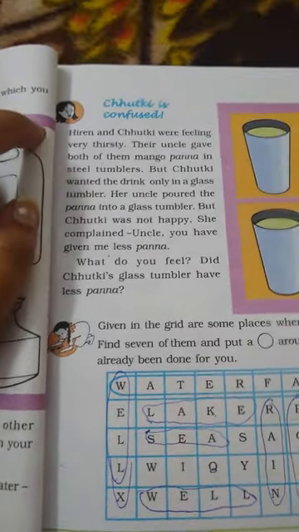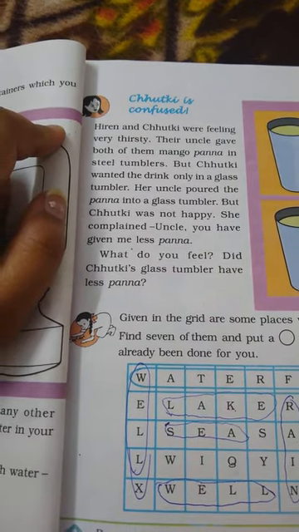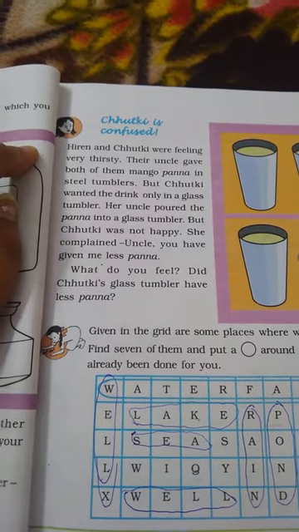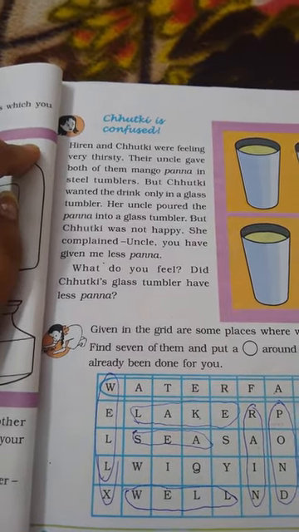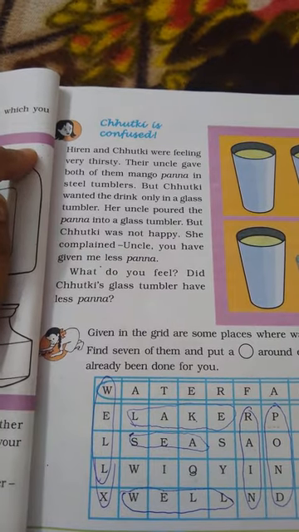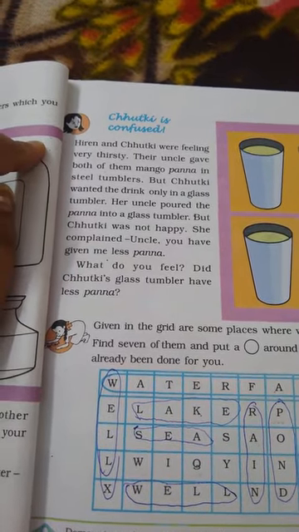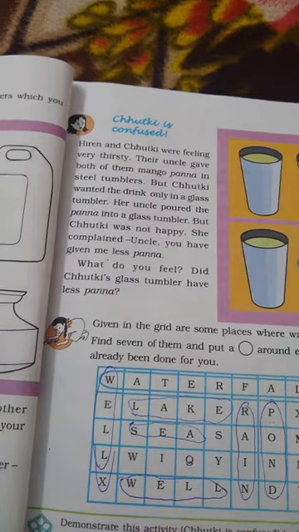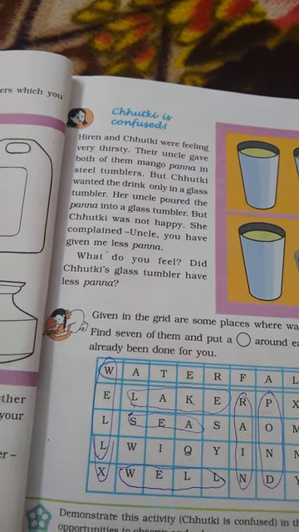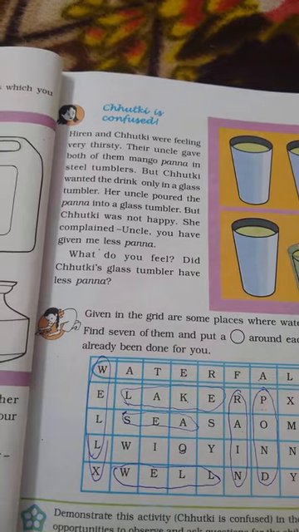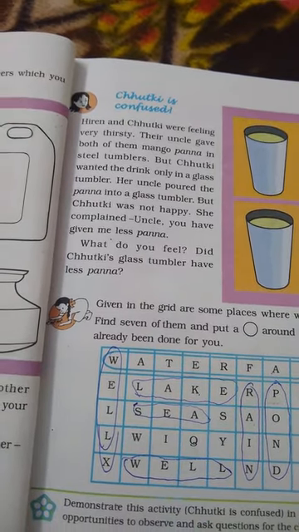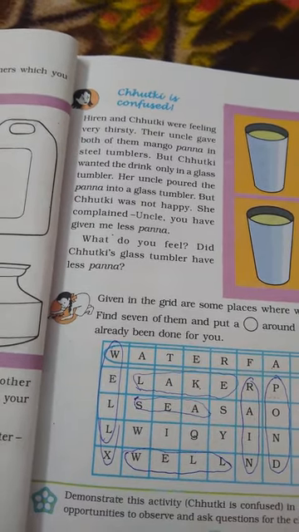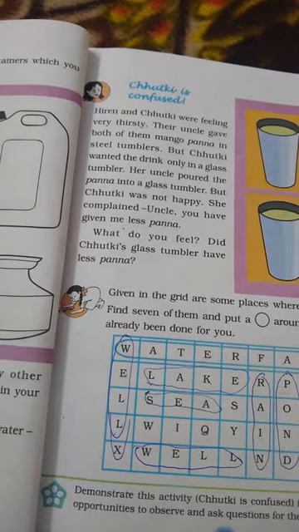Now next page, Chutki is confused. Hiren and Chutki were feeling very thirsty. Their uncle gave both of them mango panna in steel tumblers, but Chutki wanted the drink only in a glass tumbler. Her uncle poured the panna into a glass tumbler, but Chutki was not happy. She complained, "Uncle, you have given me less panna." What do you feel? Did Chutki's glass tumbler have less panna?